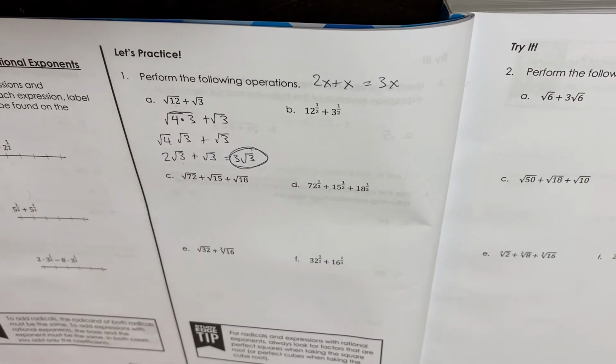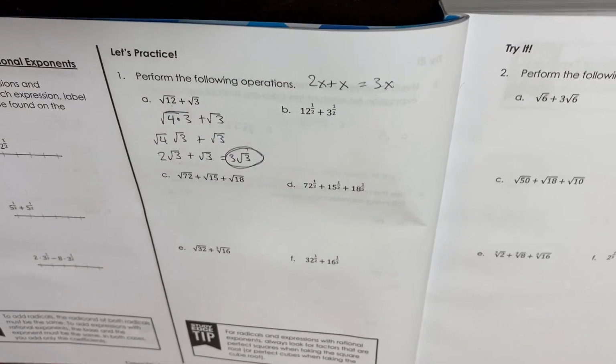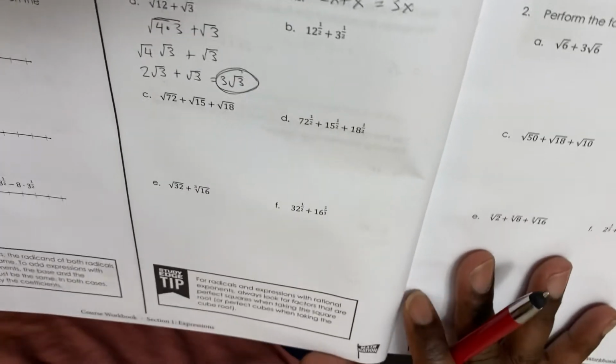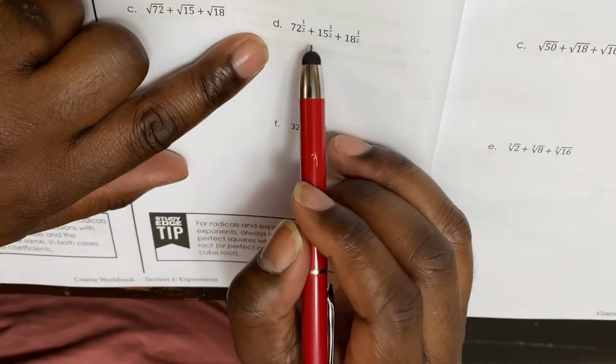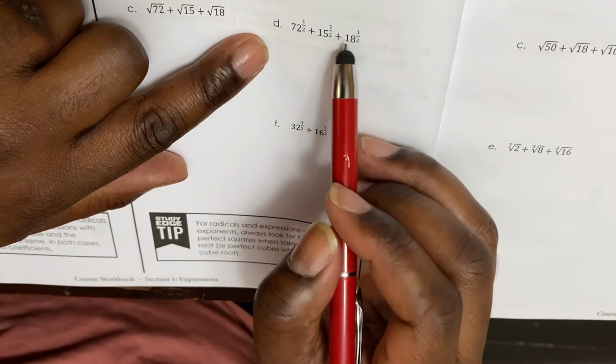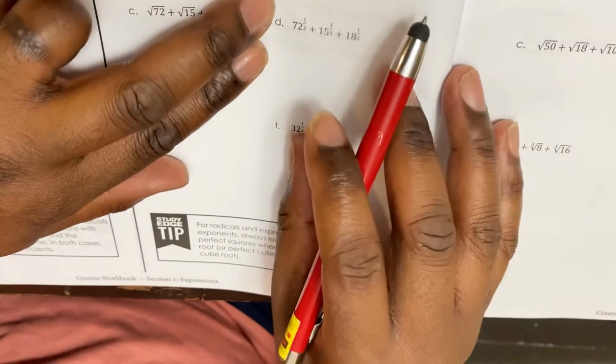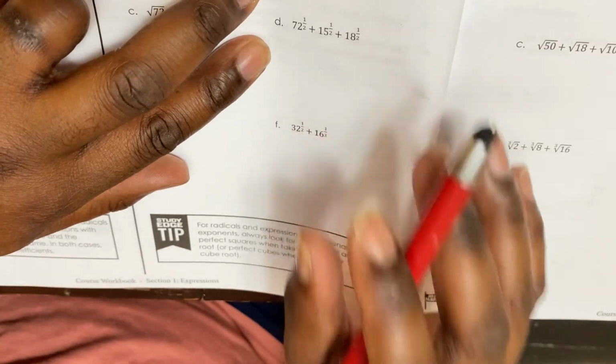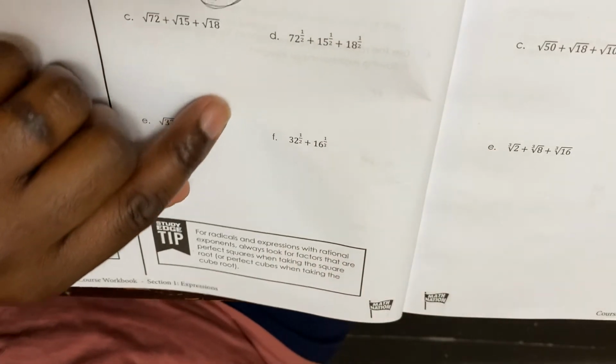All right, let's skip over to 1D. For 1D, what we have is 72 to the 1/2 plus 15 to the 1/2 plus 18 to the 1/2. What we want to try to find out is whether we can get them all to be the same radicands with the same indexes as well.